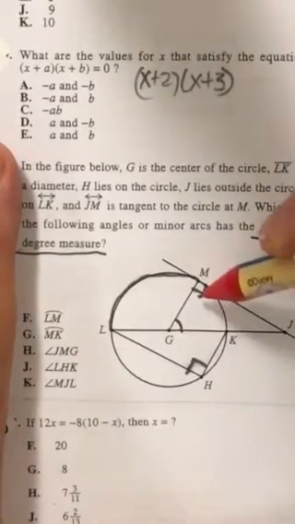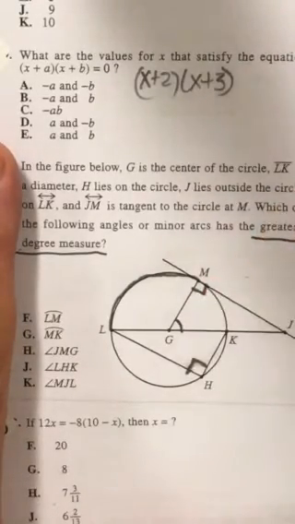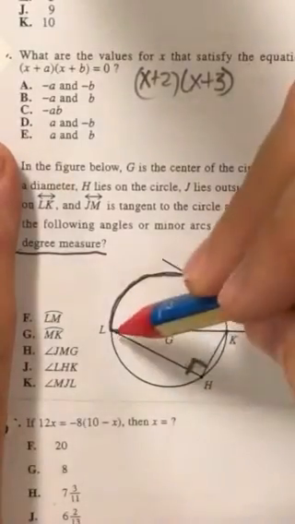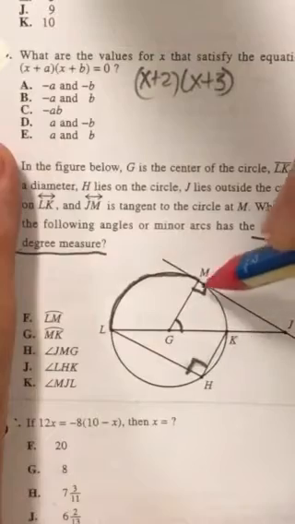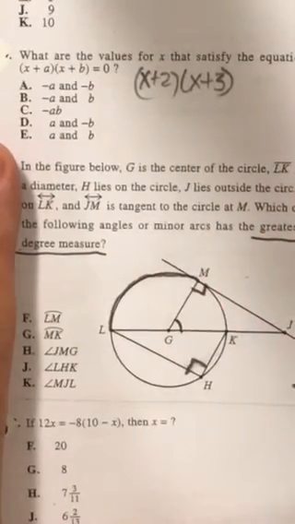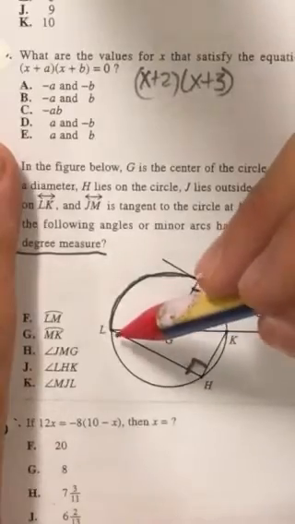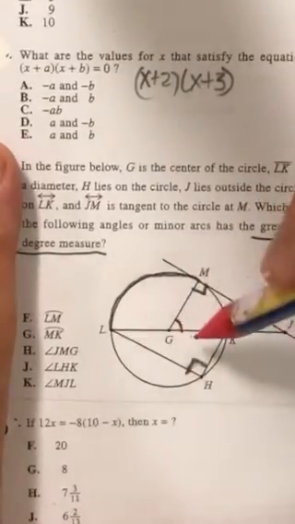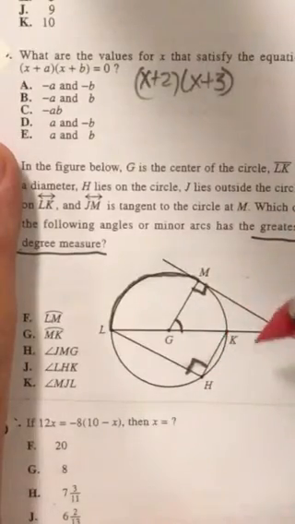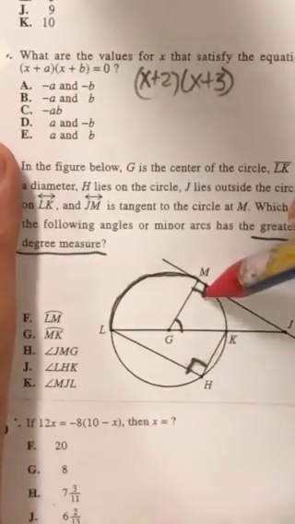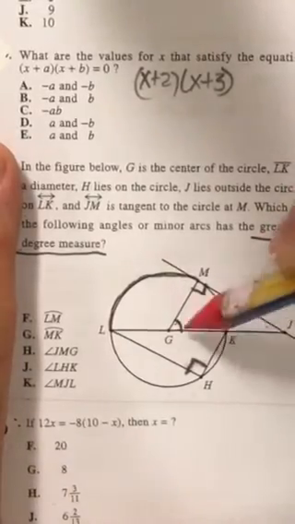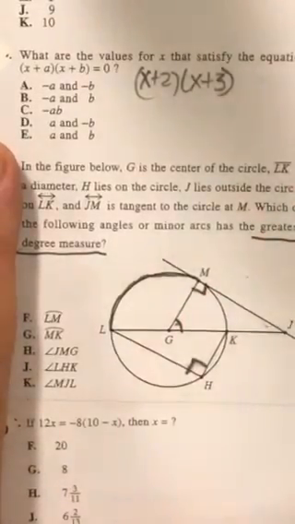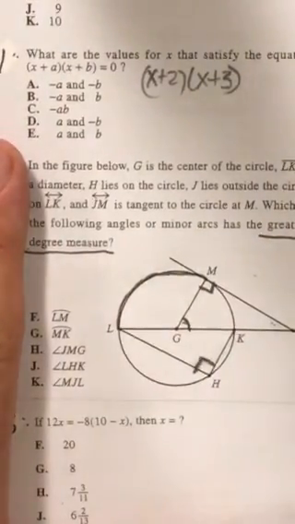This one is 90. This one is 90. They have one going to MK, so we know it's less than 90. J to M to G is right at 90 because we know that that's tangent. LHK is 90. MJL, if this is 90, then I know these two angles are less than 90 because it forms a triangle, right? So there's only one that's more than 90 degrees. I kind of gave that one to you if you were listening.